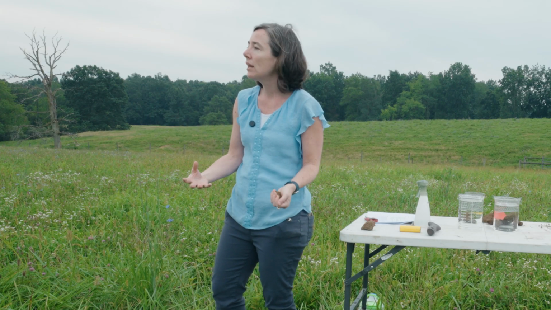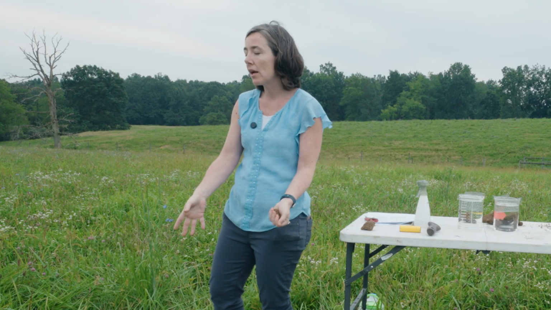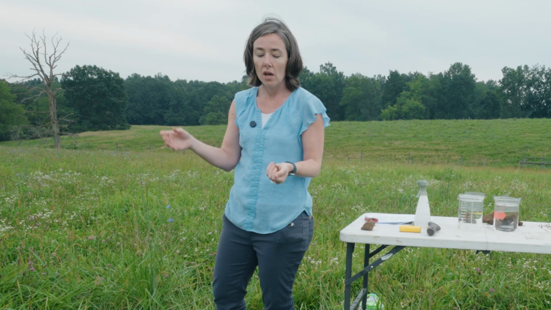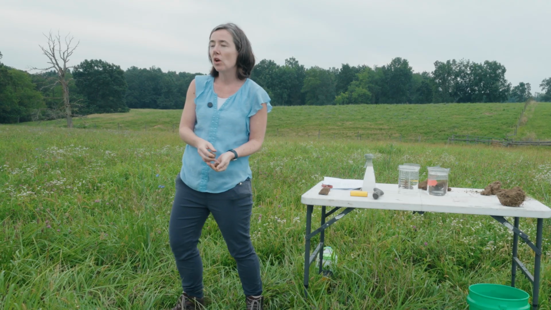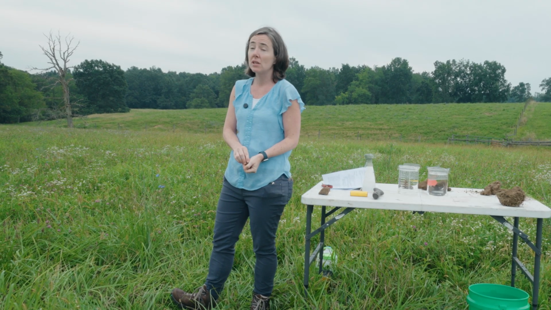But they also can help weather and break up parent material with their roots. Roots can go deep into the soil, and they can also excrete things like organic acids that will help the soil form over a long period of time.